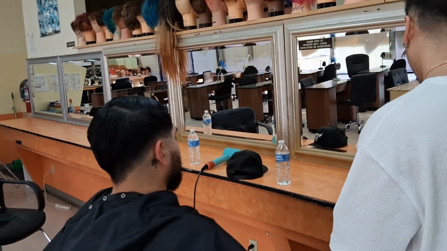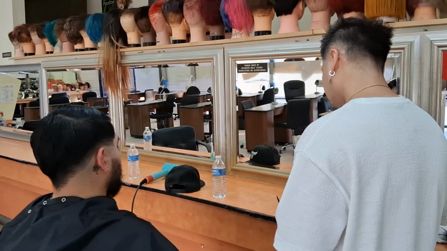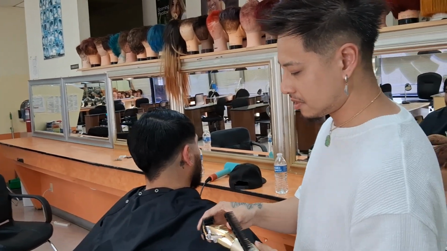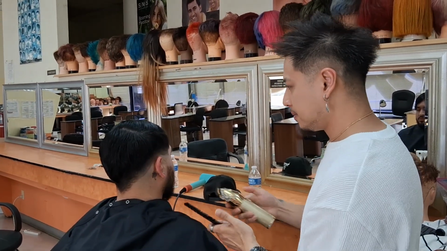Now we've got that blend, we're gonna go a little bit extra and go with the 1.5, just to kind of clean it up a little bit more detailed.